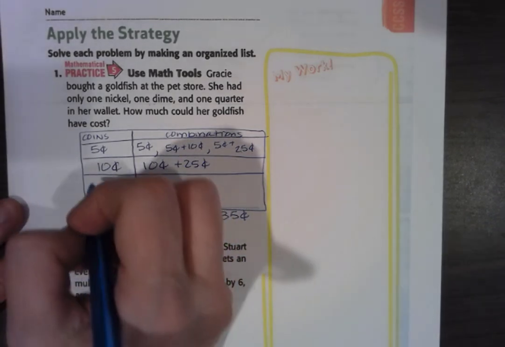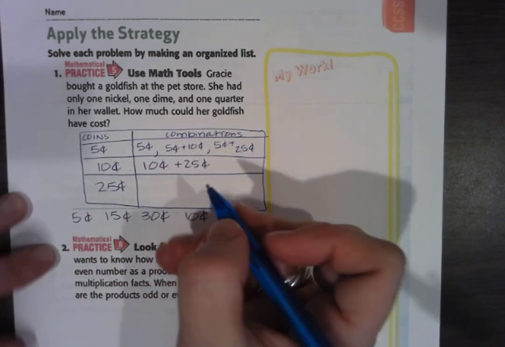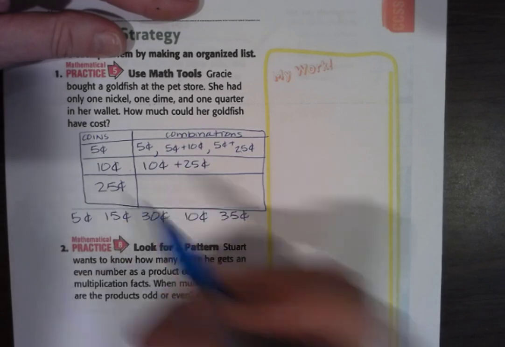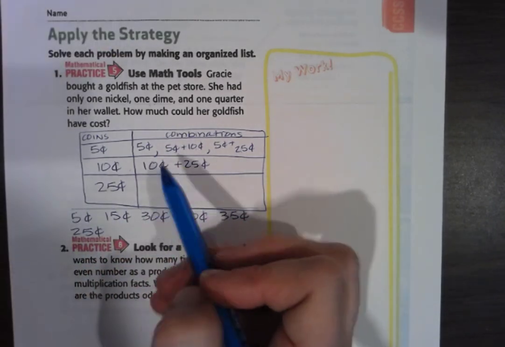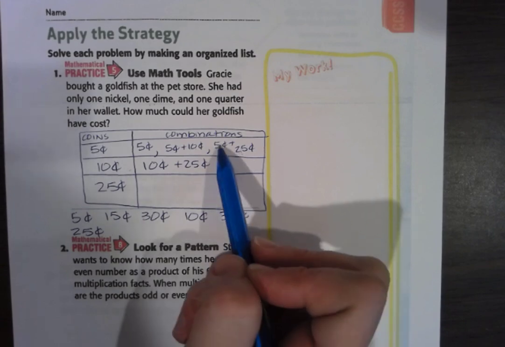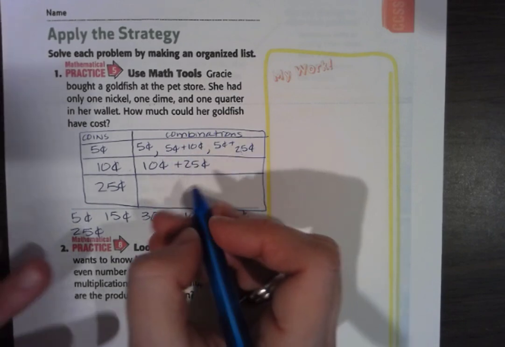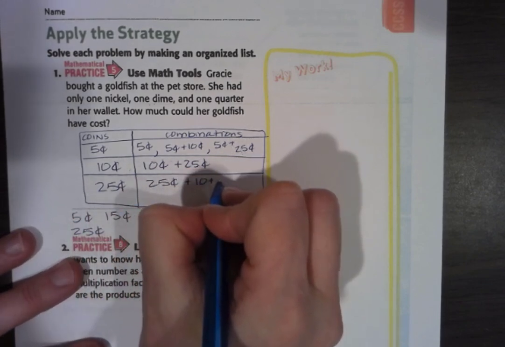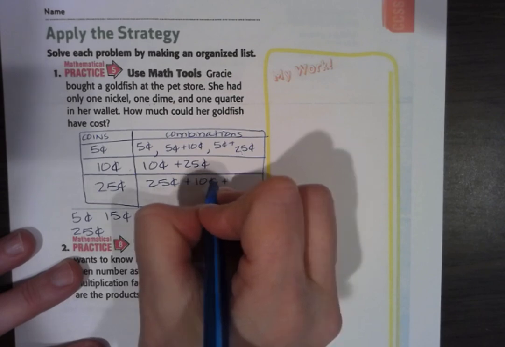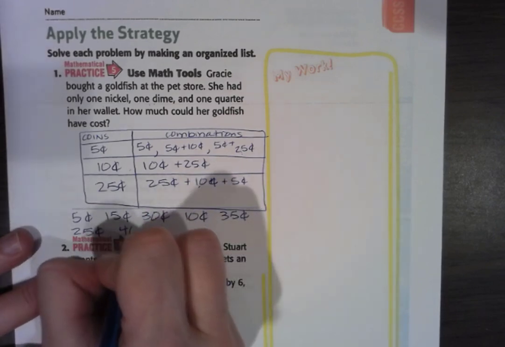Okay, all right, so then we have a quarter. So it could have cost her a quarter? Or have we used a quarter and a nickel? Yes. Have we used a quarter and a dime? Yes. But we haven't done 25 cents plus 10 cents plus 5 cents. So 25, 35, 40 cents.